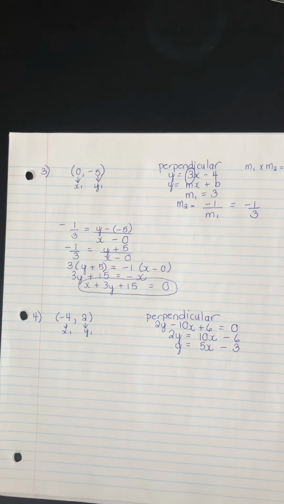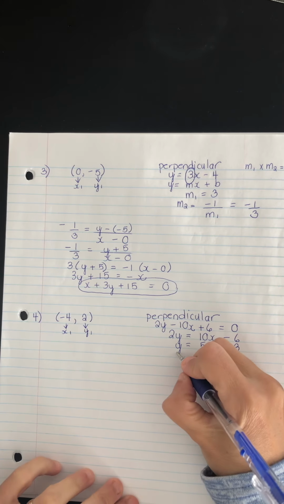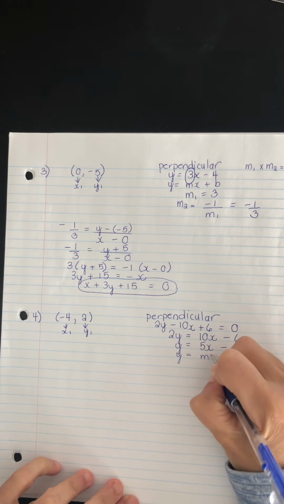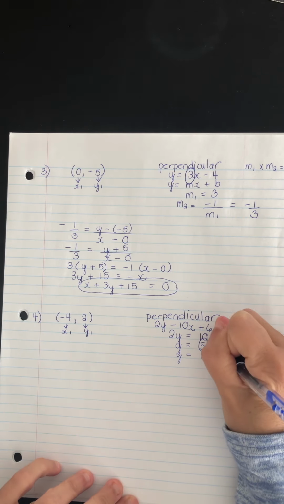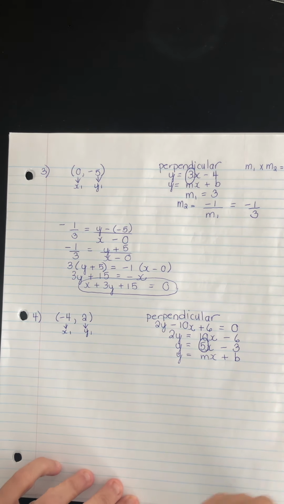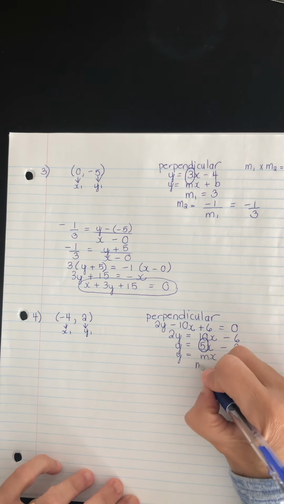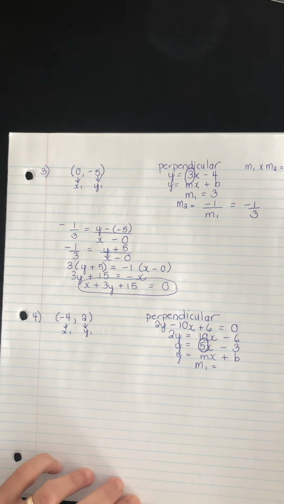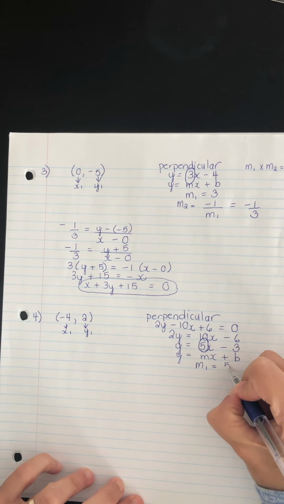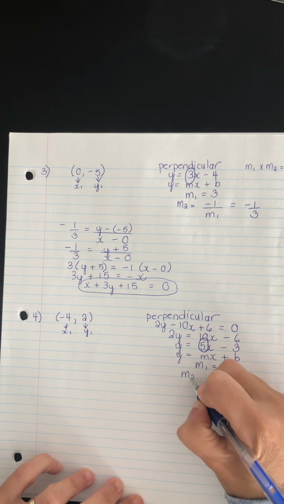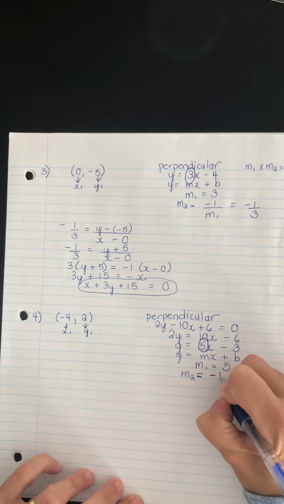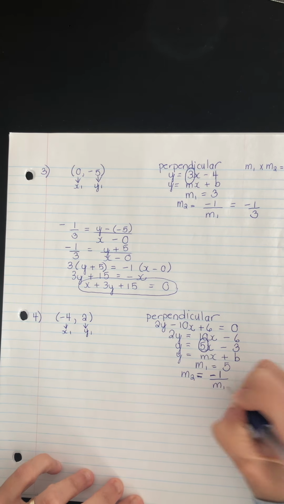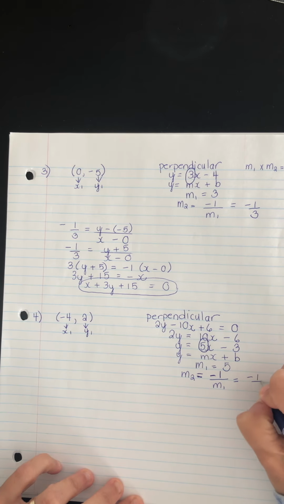And now we are all set to compare this with the form y equals mx plus b. That tells us that 5 is the slope of the original line. So we'll call it M1 again to be consistent with this last problem. So slope 1 is 5. So slope 2 is equal to negative 1 divided by slope 1. And so it's negative 1/5.